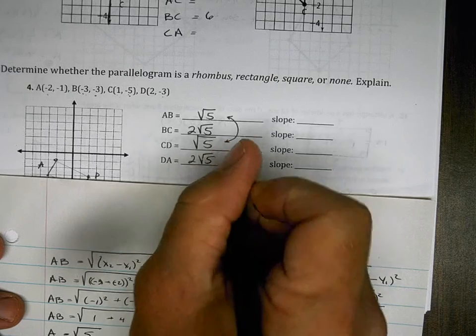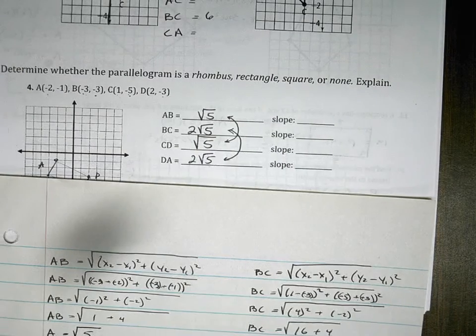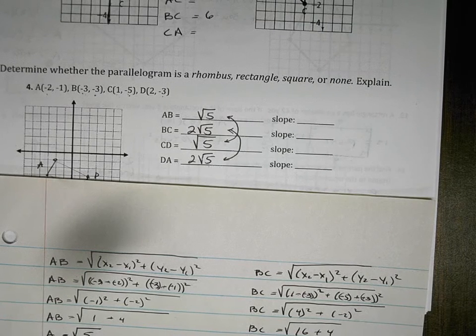And now we can see that BC is congruent to DA. So we got a parallelogram, because there's no way that two opposite sides can be congruent and not parallel. So now we have to determine, do we have 4 right angles? Is it just a parallelogram or is it a rectangle? We know it's not a rhombus or a square because they don't have congruent sides.